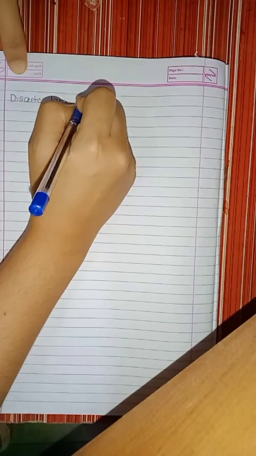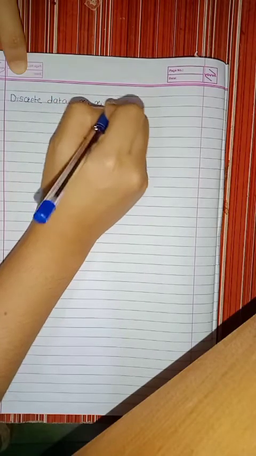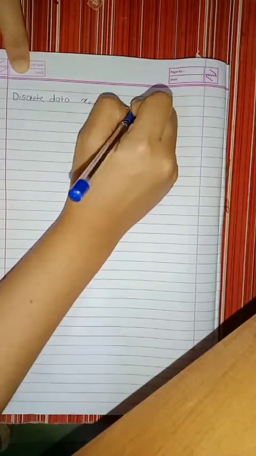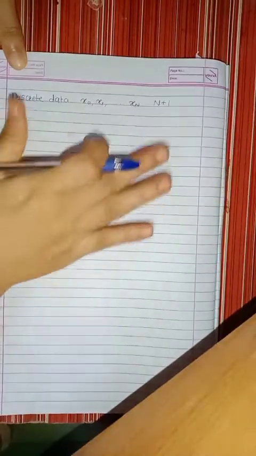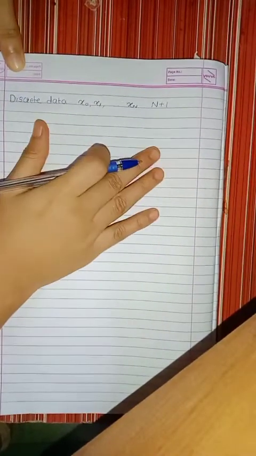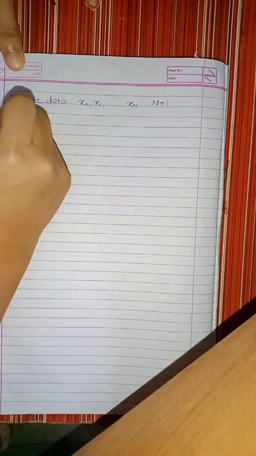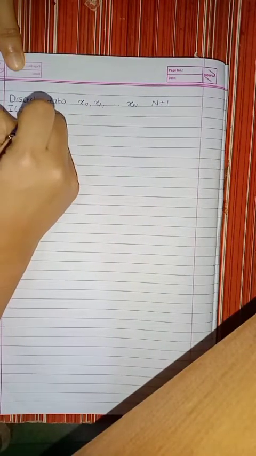Okay, so as I've told you before, there are two ways in which data is given. The first one is discrete data. That means points will be given. Okay, so it might be x0, x1 up to xn. So in total there will be n plus 1 points. Okay, so in such a case, what is the condition for c0, c1 up to cn?